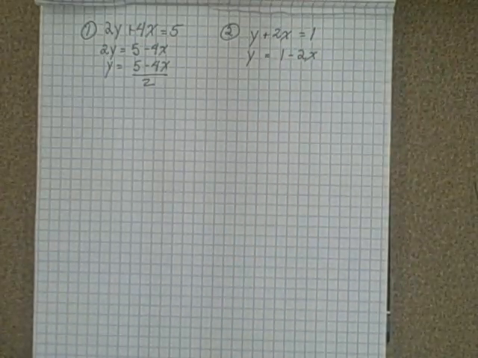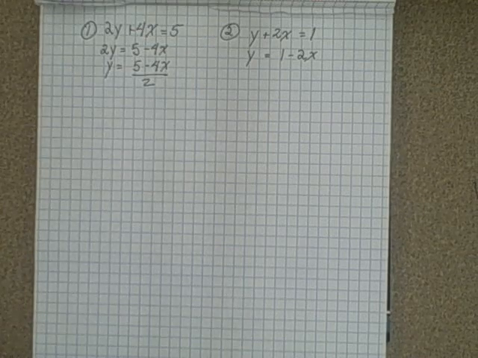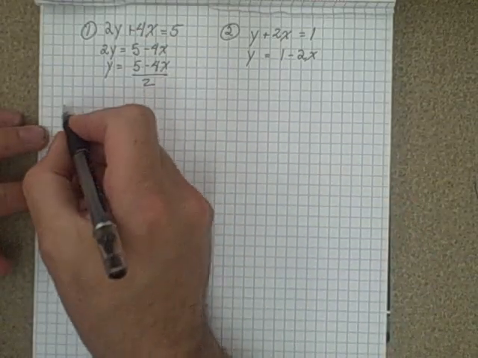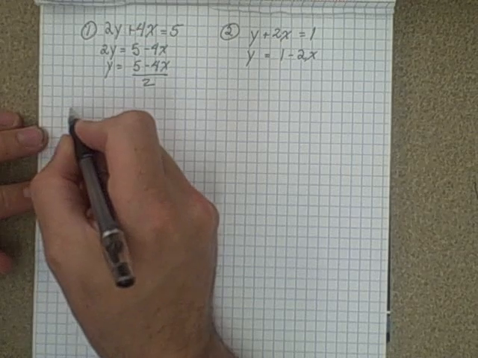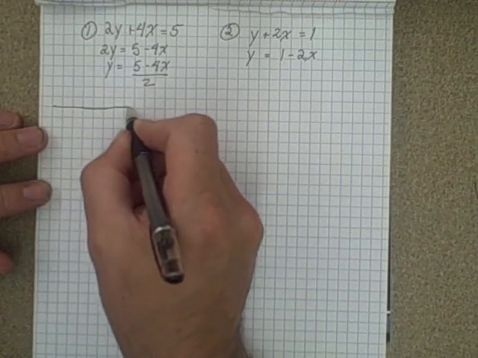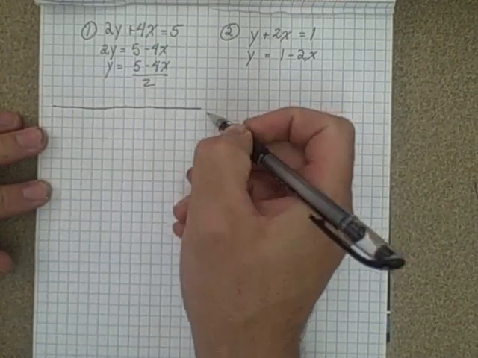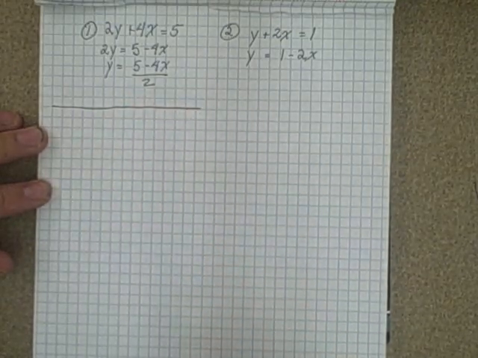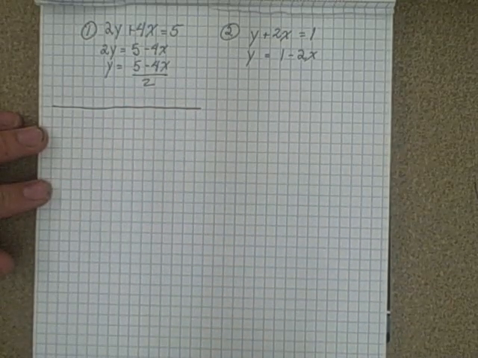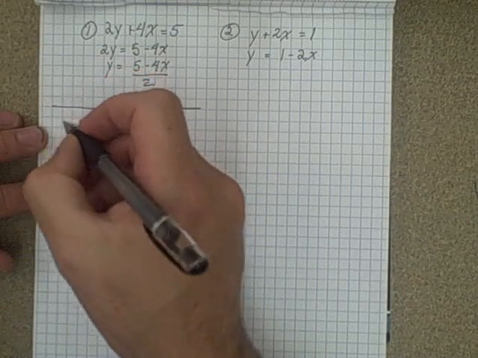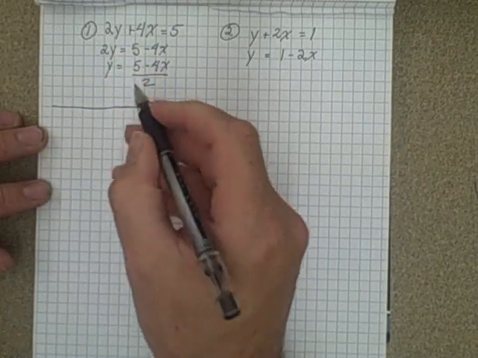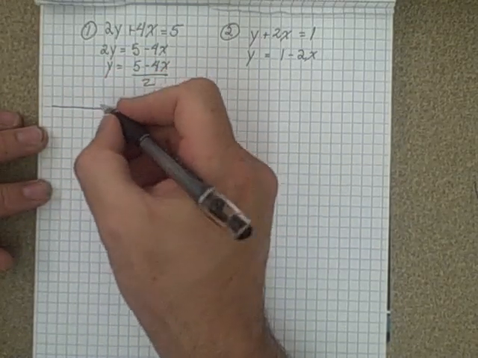Okay, so we're going to set up our table of values now for both of these lines. You'll notice that in this example, it's going to be very difficult to obtain perfect numbers for the graphical method, and that's one of the limitations of trying to solve equations graphically. Sometimes it's very difficult to be exact.